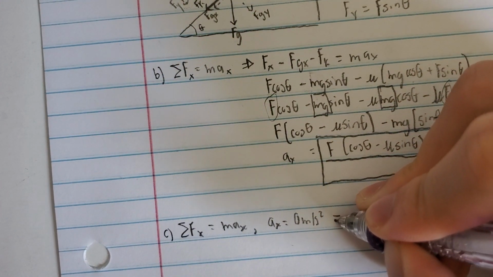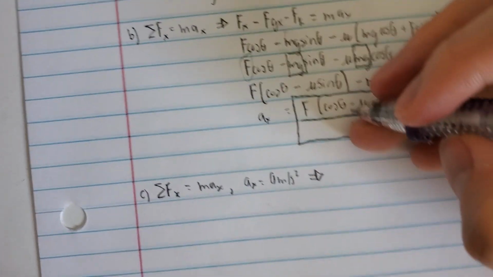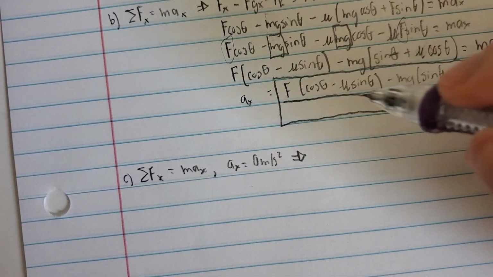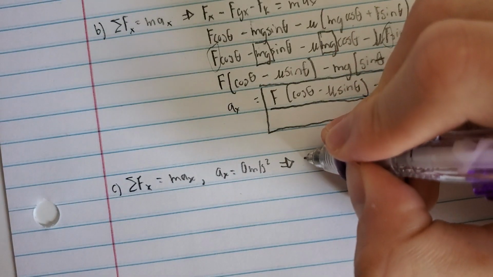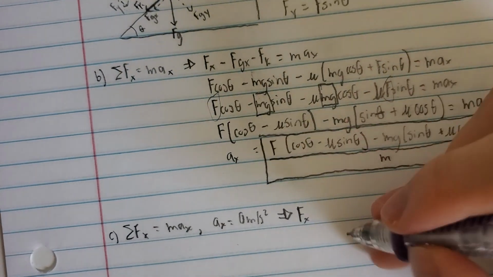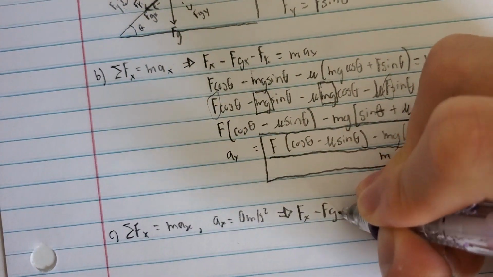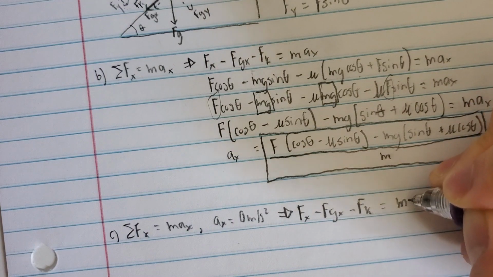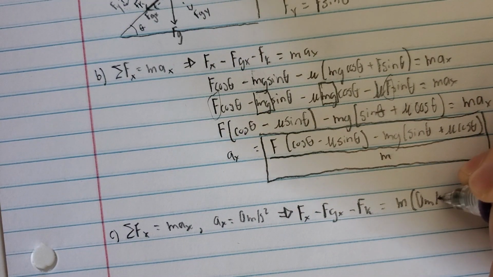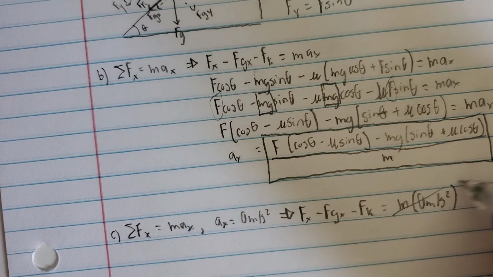So that means once I plug in my forces, I have F_x, basically the same as on top right here: F_x minus F_gx minus F_k is equal to m times 0 meters per second squared. So this is going to cancel out.